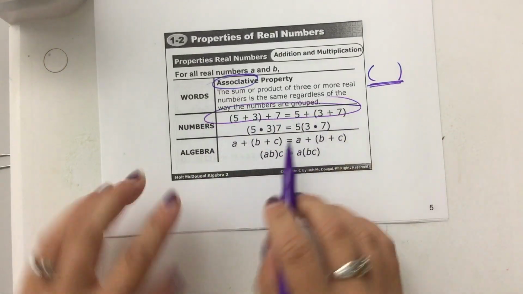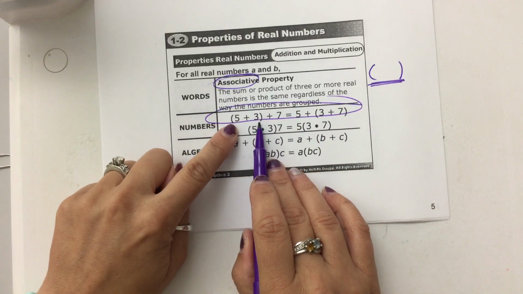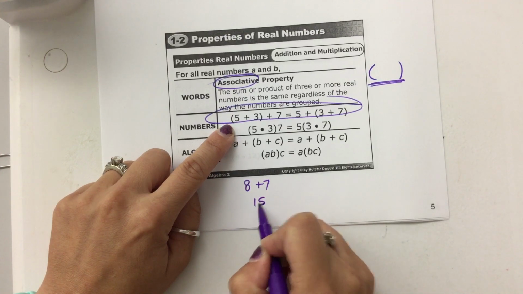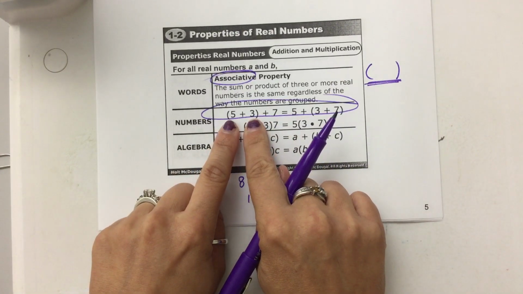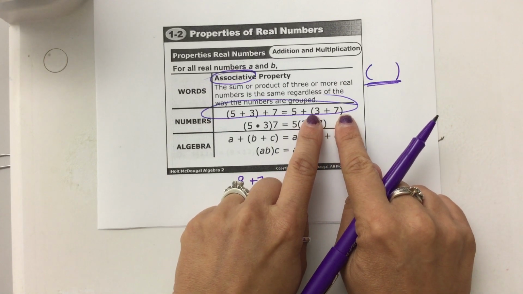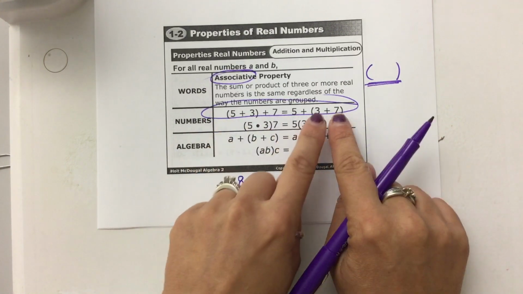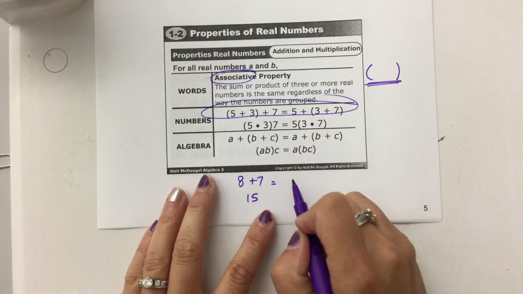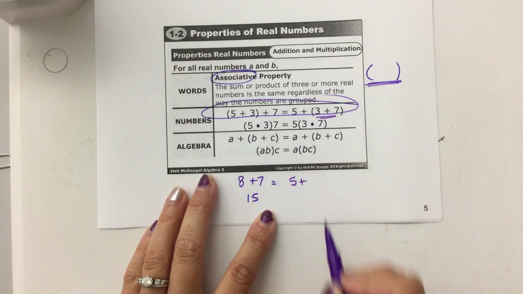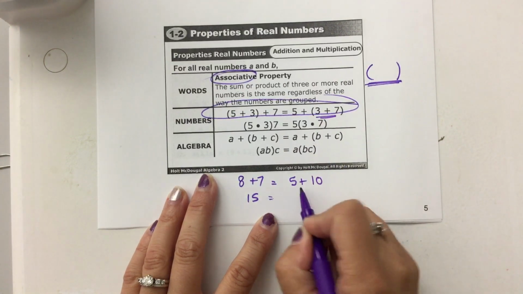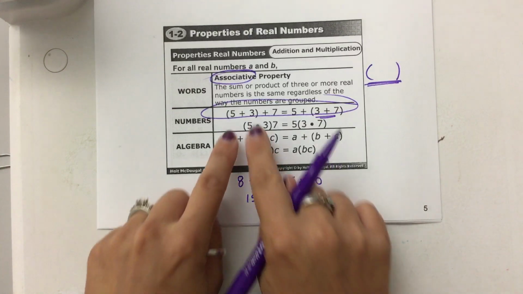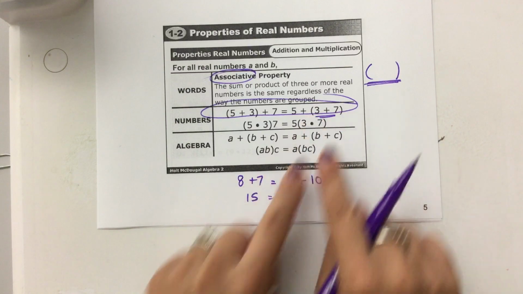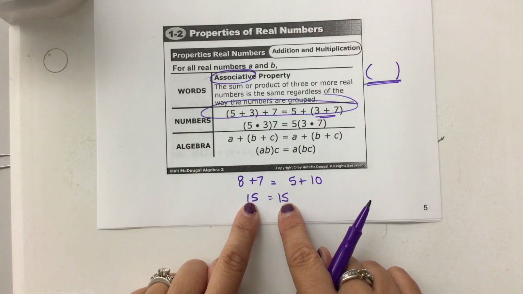So let's take the top, okay? Order of operations, I would have to add this first, right? So 5 plus 3 would be 8 plus 7, so I would get 15. Now here what happened is they changed the grouping symbols, and that's what the associative property says, is you can rearrange what's inside the symbols if you're adding and multiplying. So now order of operations, I would have to add the 3 and 7 first. 3 plus 7 is 10. 5 plus 10 is 15. Notice moving the parentheses, right now it's around 5 and 3, moving it so it's around 3 and 7, it did not alter the result.